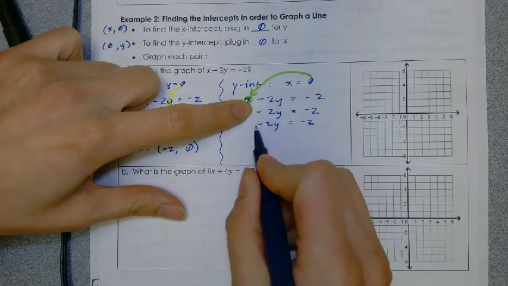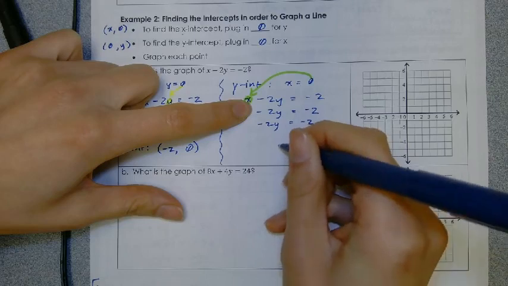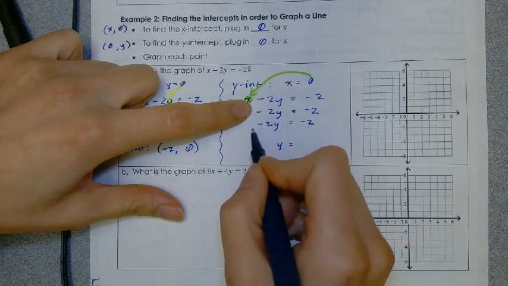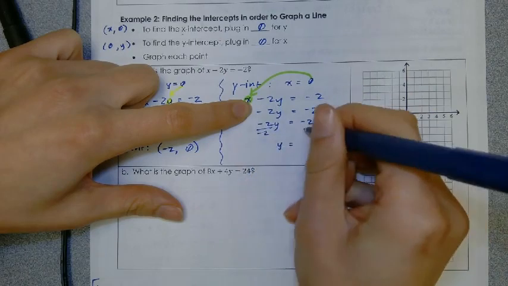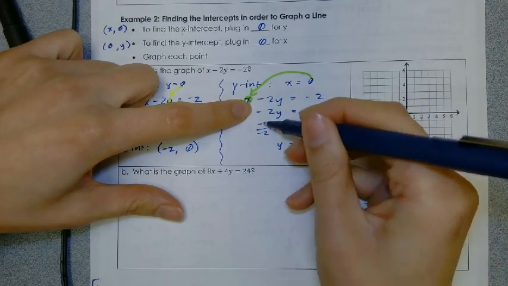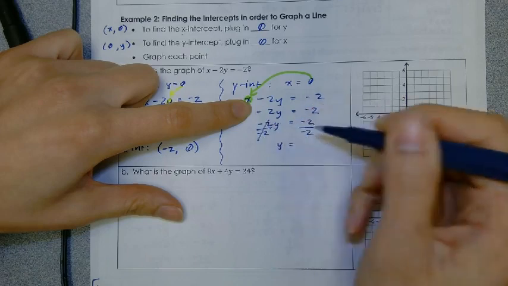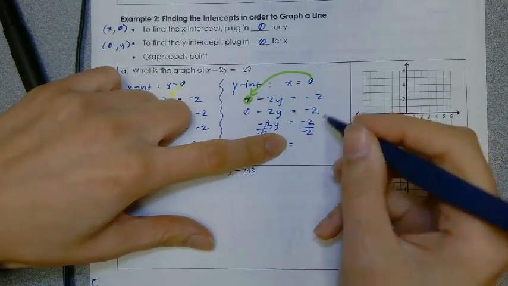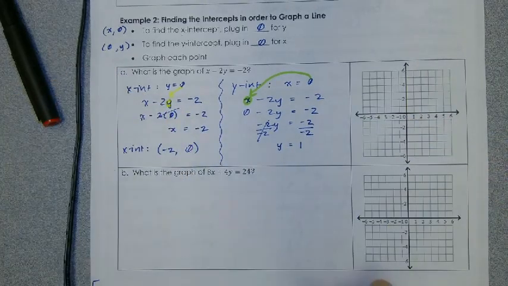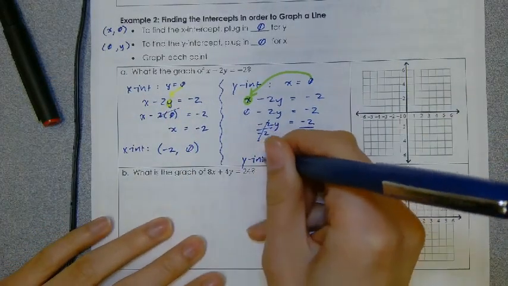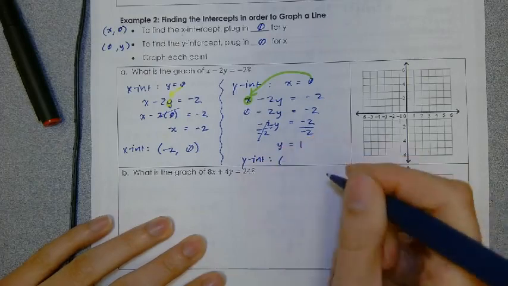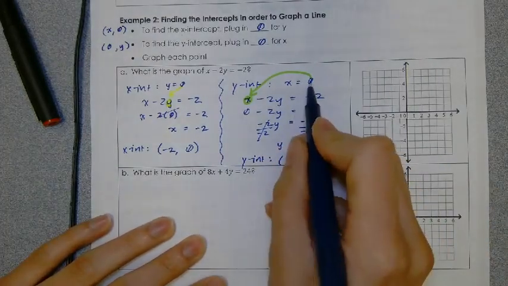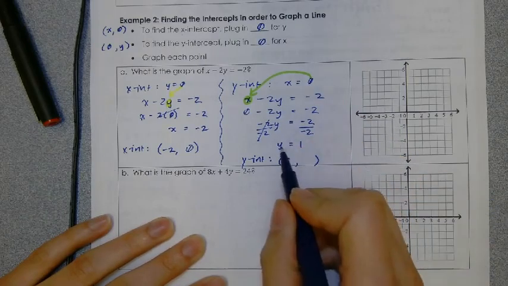Again, I don't like this coefficient. I want to know only what is y. So I'm going to eliminate that coefficient by dividing. Negative 2 divided by negative 2 is 1. And I see that 1y is equal to negative 2 divided by negative 2, which is simply 1. So that tells me my y-intercept is the point where x is 0 and y is 1.